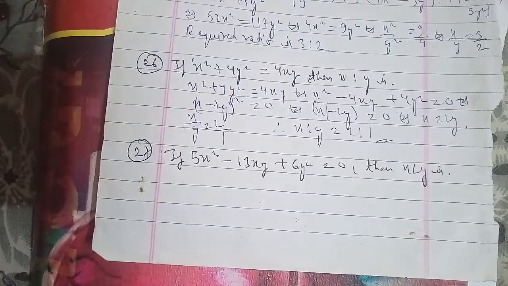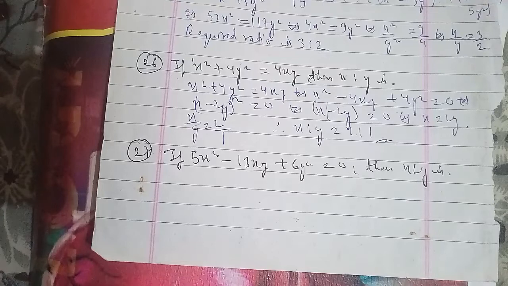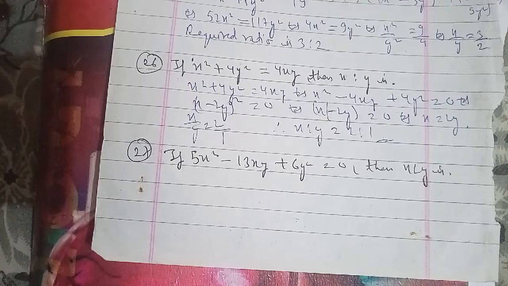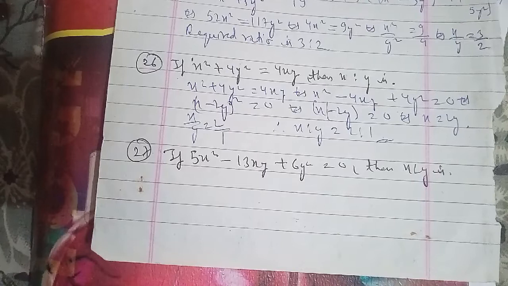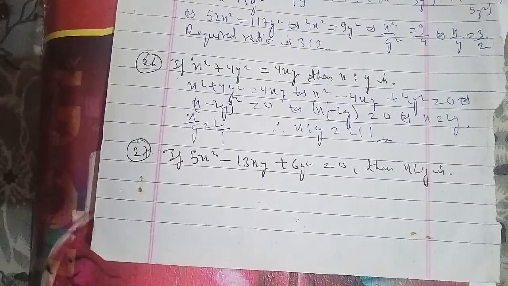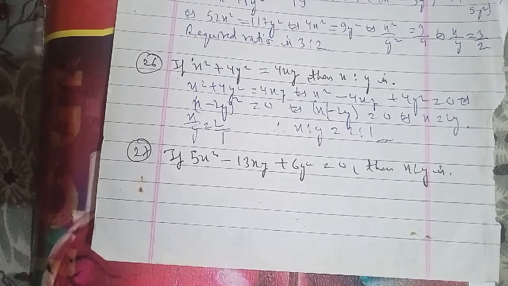x minus 2y, then 5x minus 3y equals to 0, and x equals to 2y or 5x equals to 3y, x upon y equals to 2 upon 1, or x upon y equals to 3 upon 5. So x ratio y equals to 2 ratio 1 or 3 ratio 5 that we have here.